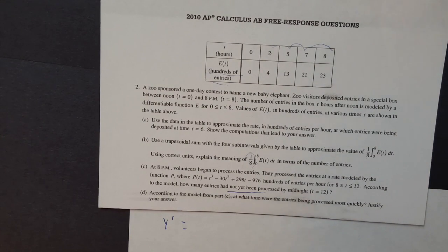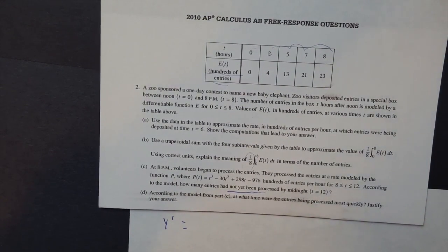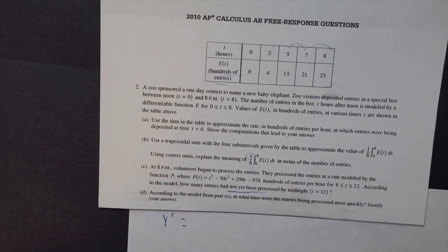Part D asks us for when the entries are being processed most quickly. Okay, so what does most quickly mean? Well, that, in math terms, is an absolute maximum of our function. In our case, our function is p of t.